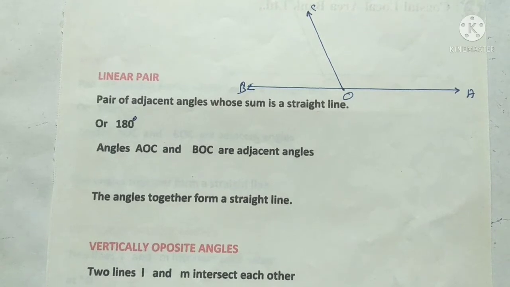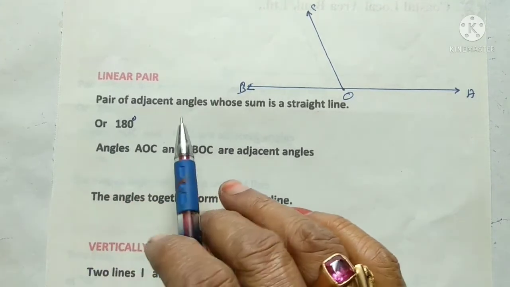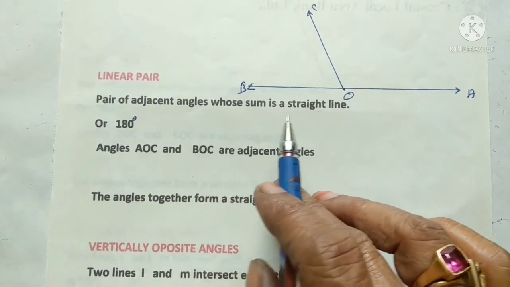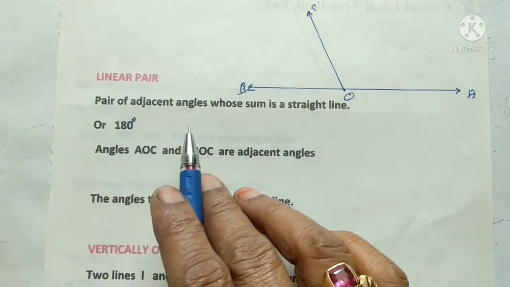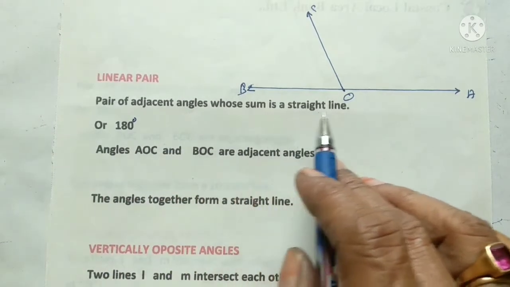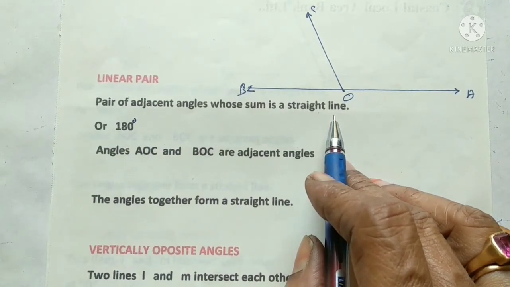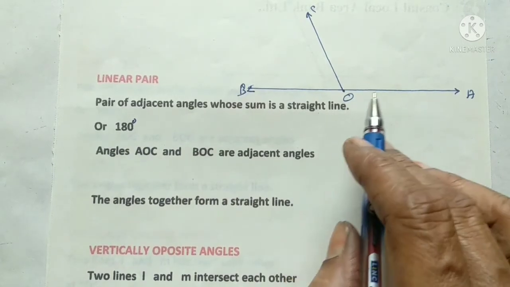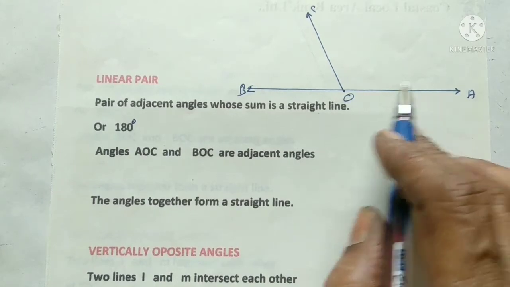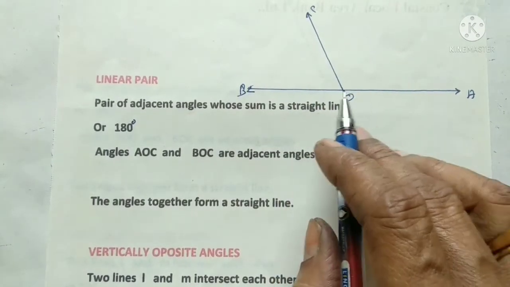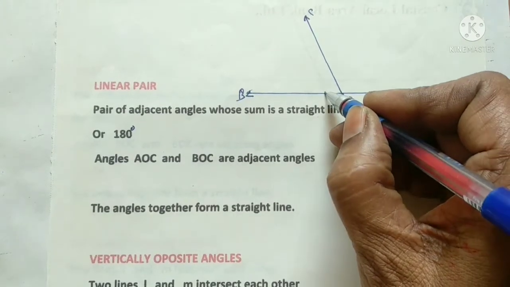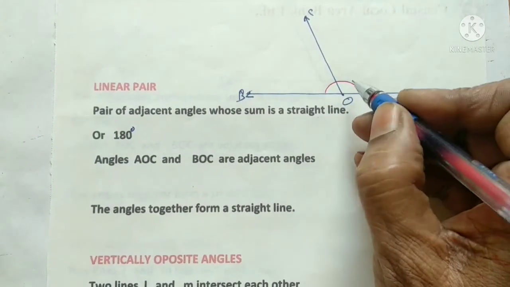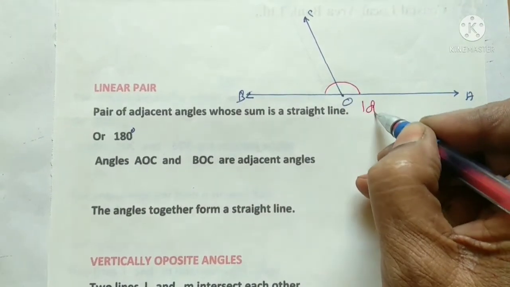Now, what is a linear pair? A pair of adjacent angles whose sum is a straight line, or 180 degrees, is called a linear pair. In the given example, angle AOC and angle BOC are adjacent angles because they form a straight line, and it is 180 degrees.